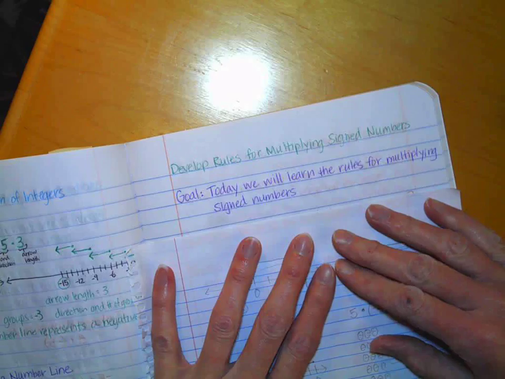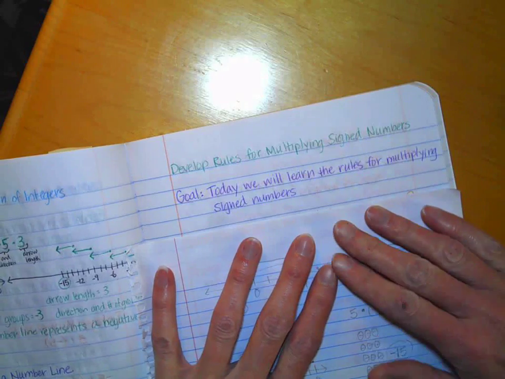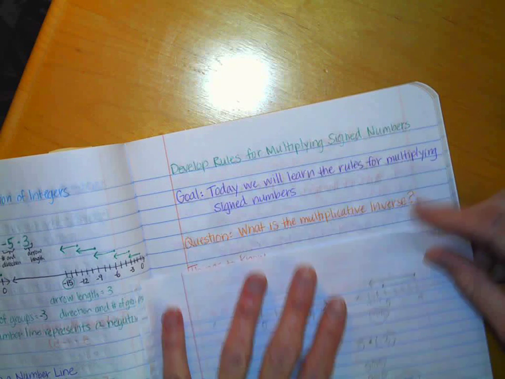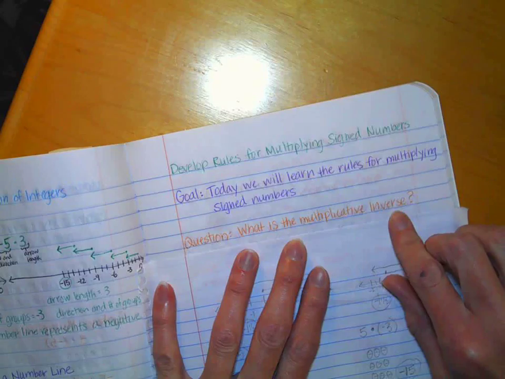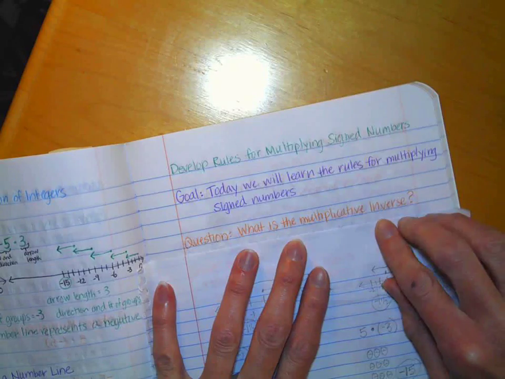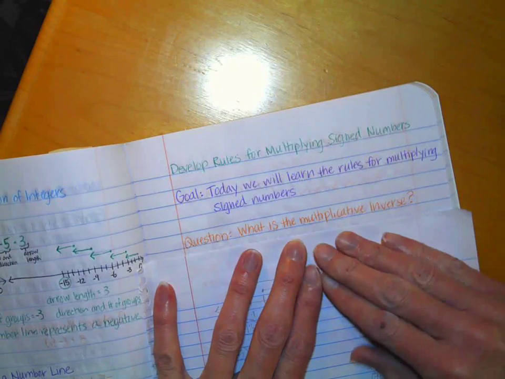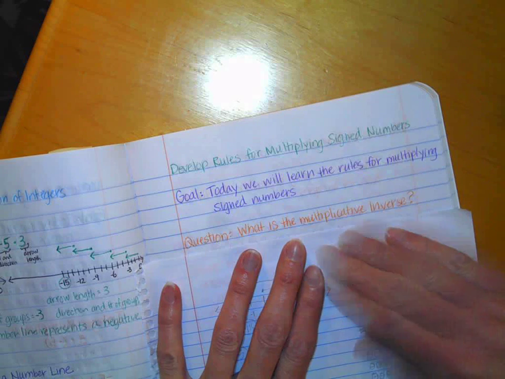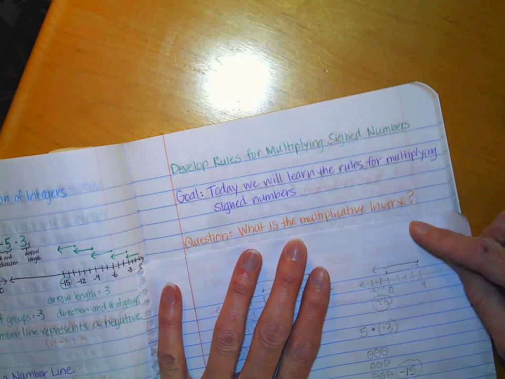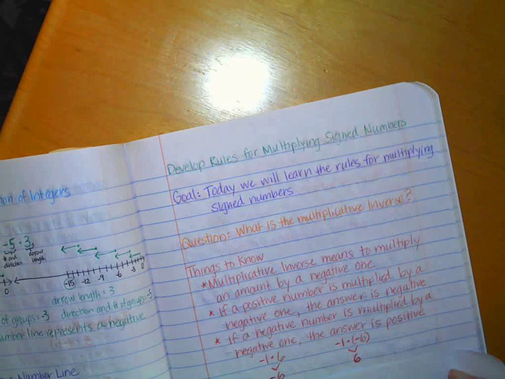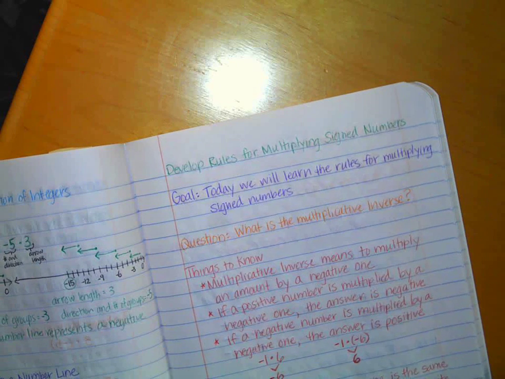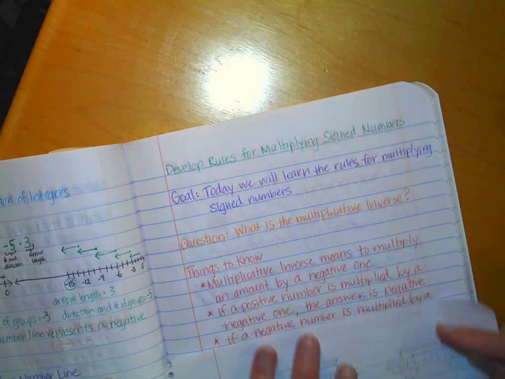Yesterday we played with them a little bit and we said them a lot, so hopefully you can figure out the rules by the end of today. The question: what is multiplicative inverse? You've been hearing that a lot from me from the very beginning of the school year, and hopefully by today you'll have a complete understanding of it. What is multiplicative inverse? Things to know. We have a very long list here.